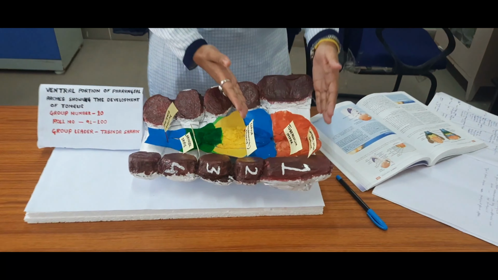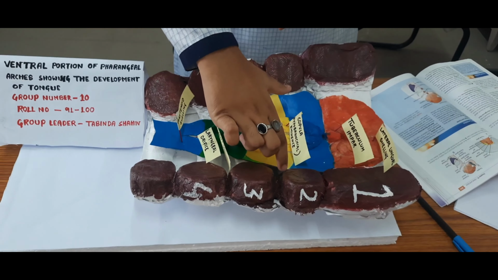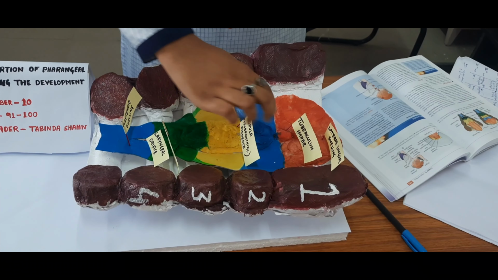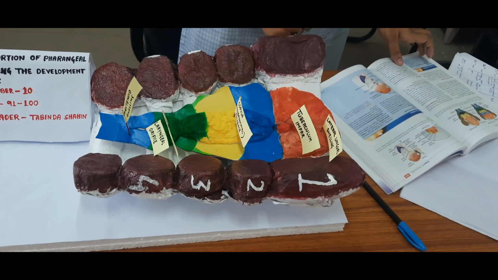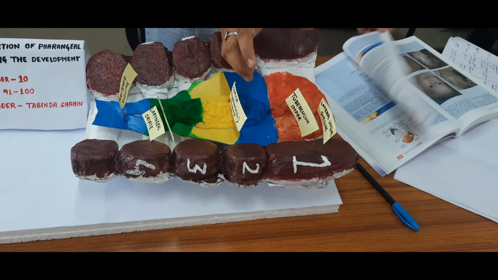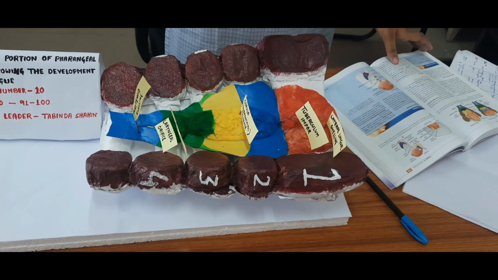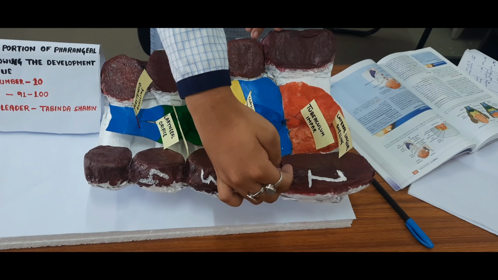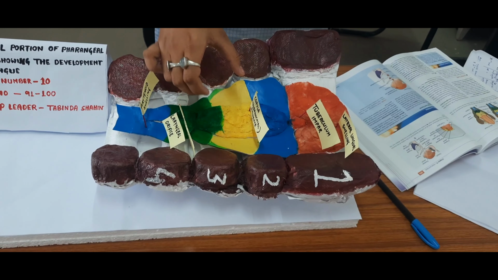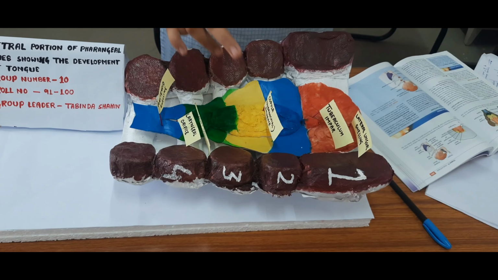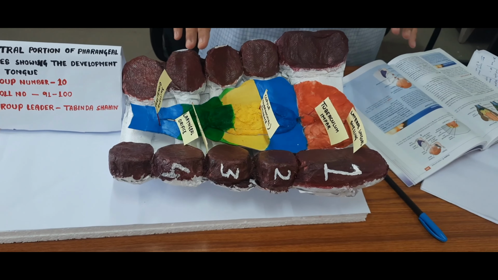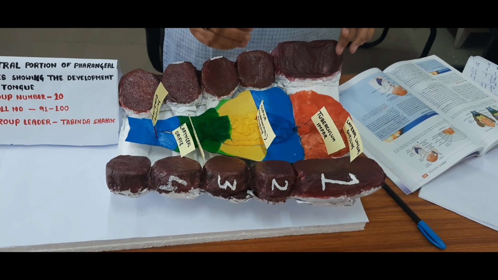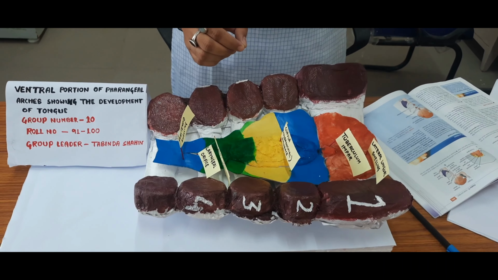The anterior two-third and the posterior one-third of the tongue are divided by the terminal sulcus. As you can see, this is the terminal sulcus. The nerves present in the anterior two-third are the facial nerve, cranial nerve 7, and in the posterior one-third it is supplied by the glossopharyngeal nerve. Apart from that, the musculature of the tongue is supplied by the hypoglossal nerve, and the muscles develop from the occipital somites.